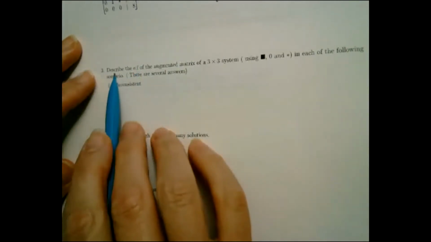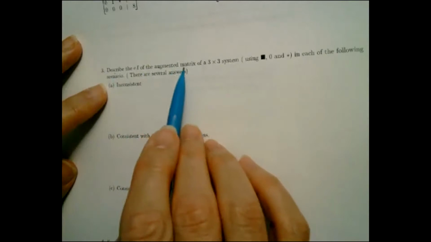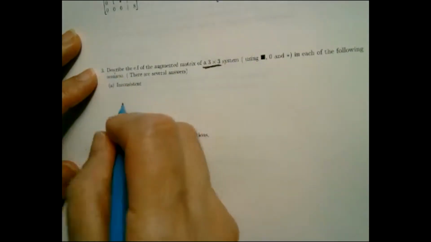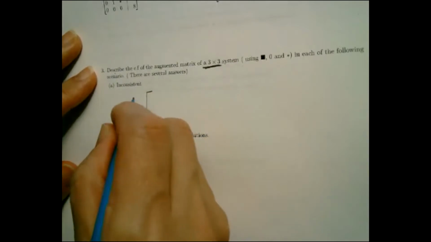So I'm going to look at number 3. This is the worksheet that I gave you. So all of you should have it from last time. And I want quick answers from everyone, so we understand totally the picture of the system. So describe the echelon form of the augmented matrix of a 3x3 system in each of the following scenarios. So a 3x3 system needs 3 equations and 3 unknowns. So the augmented matrix should be like that.